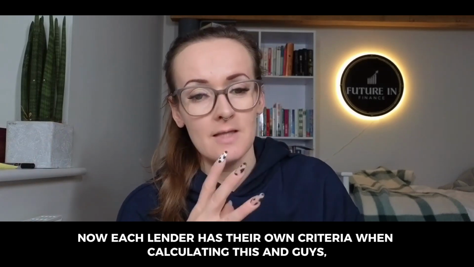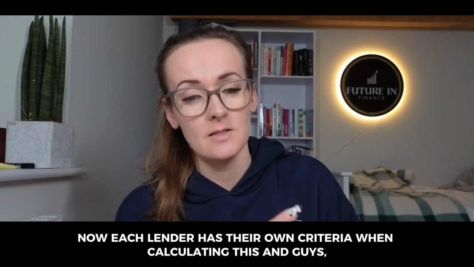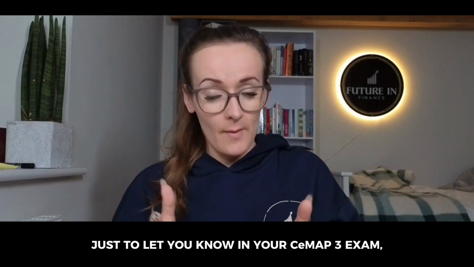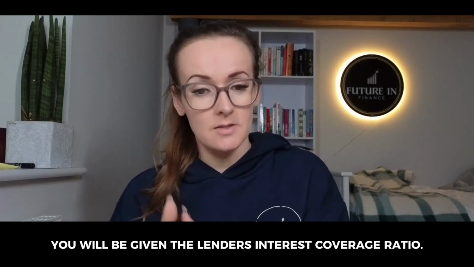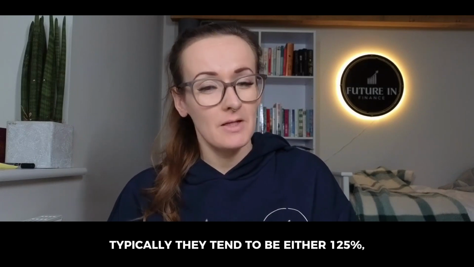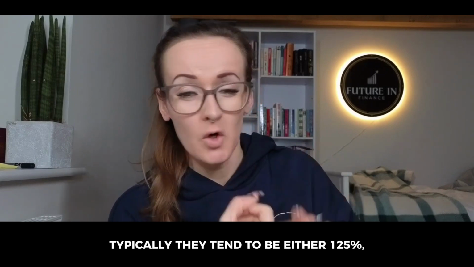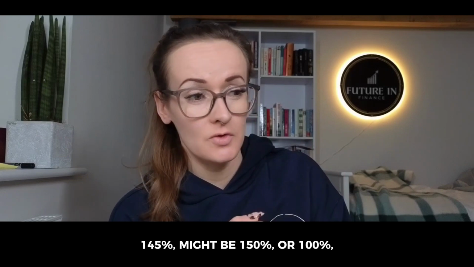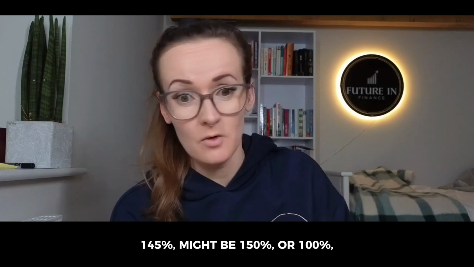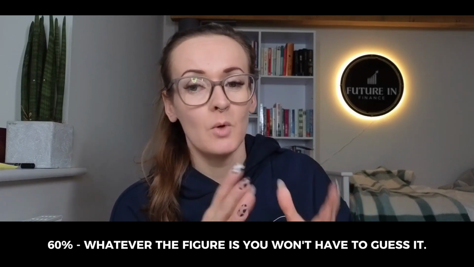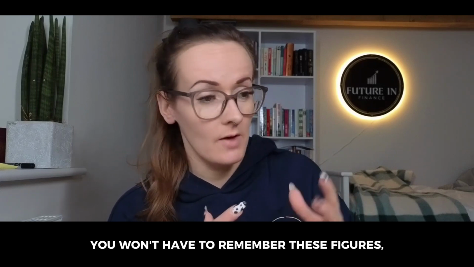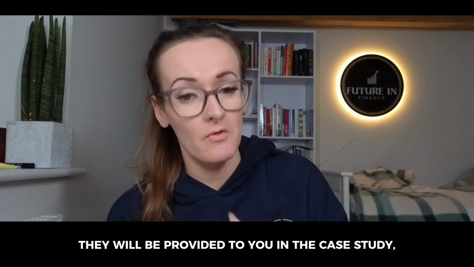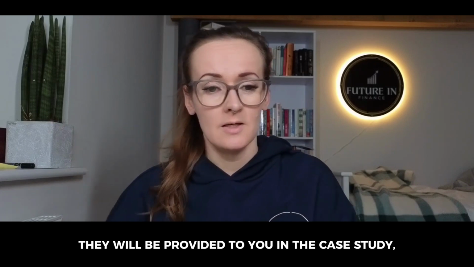Now, each lender has their own criteria when calculating this. And guys, just to let you know, in your CeMAP 3 exam, you will be given the lender's interest coverage ratio. Typically, they tend to be either 125%, 145%, it might be 150% or 160%, whatever the figure is, you won't have to guess it, you won't have to remember these figures, they will be provided to you in the case study.